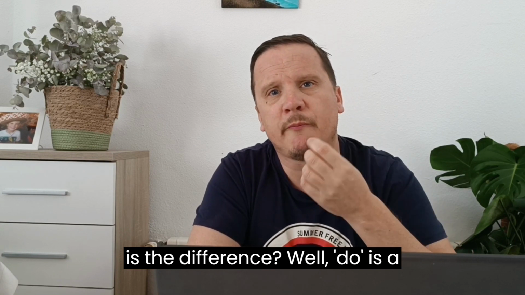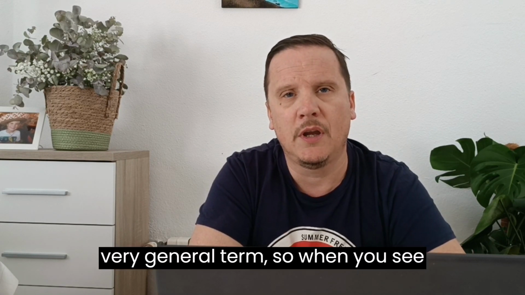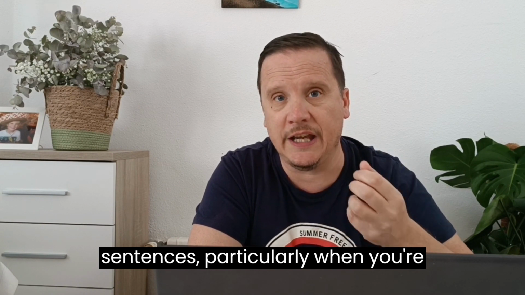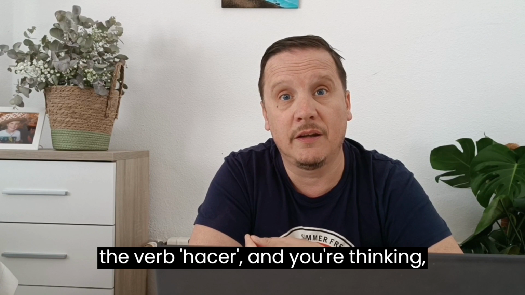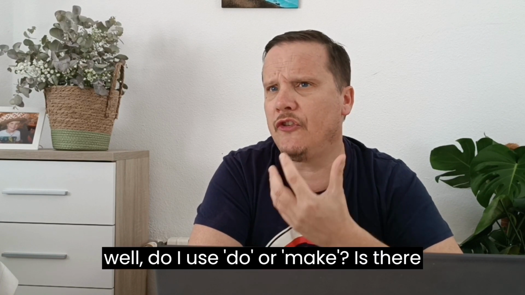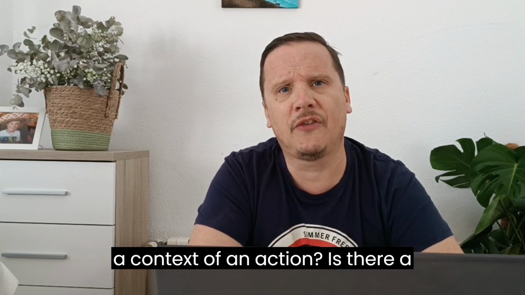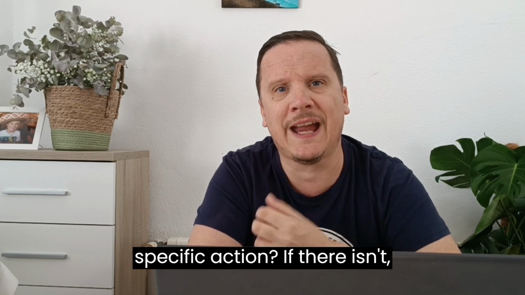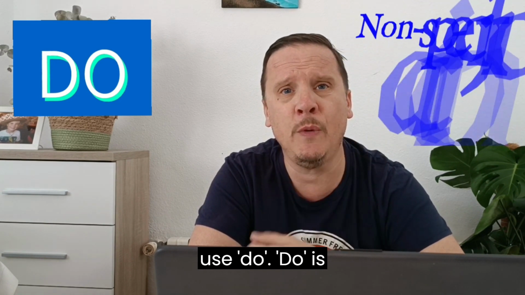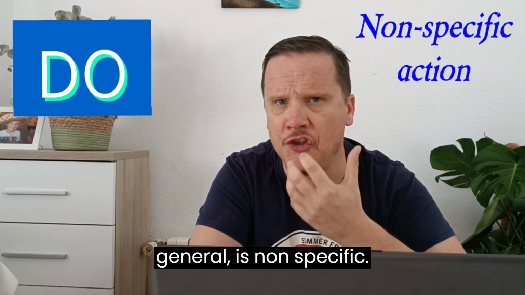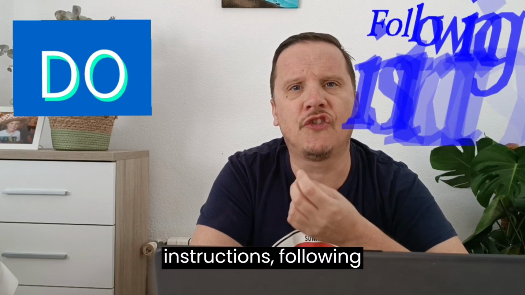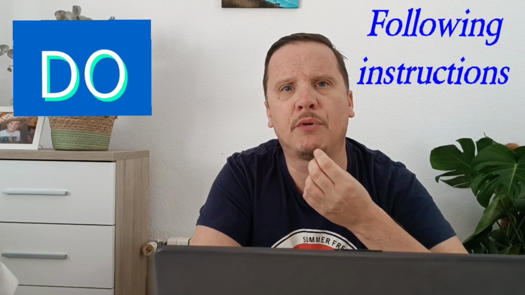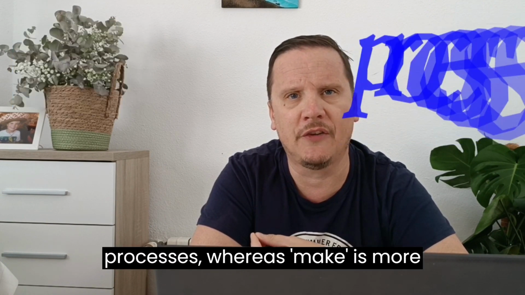Well, do is a very general term. So when you see sentences, particularly when you're translating from perhaps Spanish, using the verb hacer, and you're thinking, well, do I use do or make? Is there a context of an action? Is there a specific action? If there isn't, use do. Do is general, non-specific. Do is also about following instructions, following procedures, following processes.